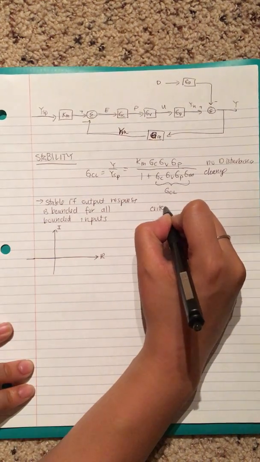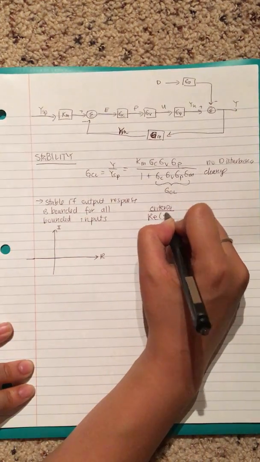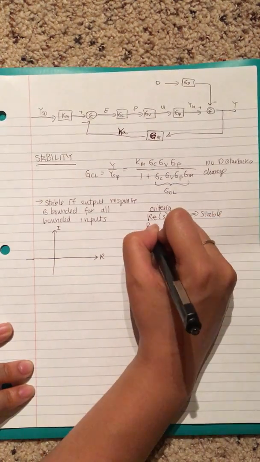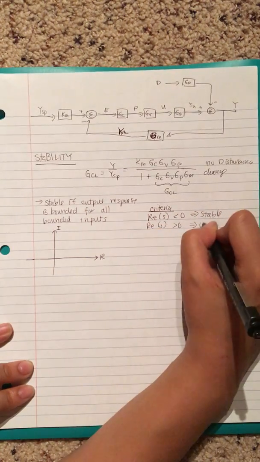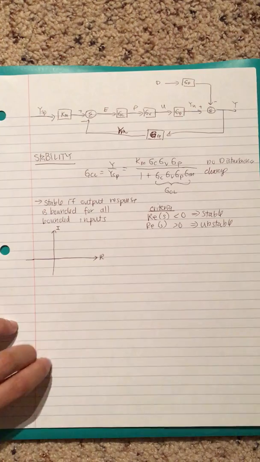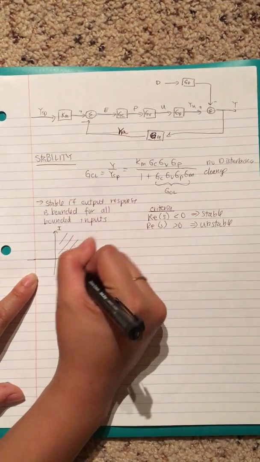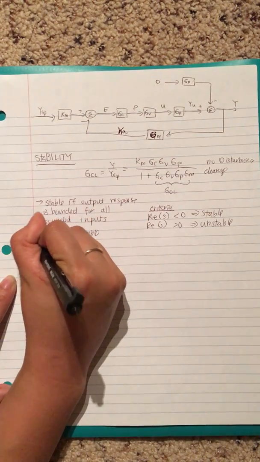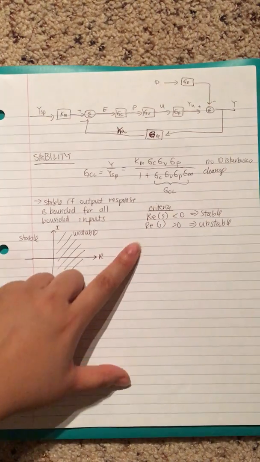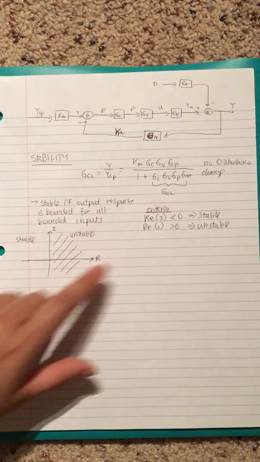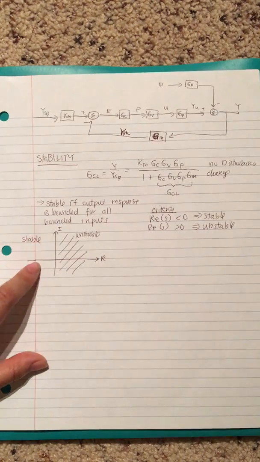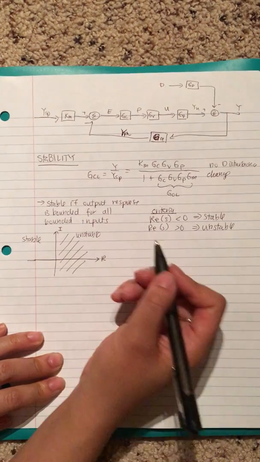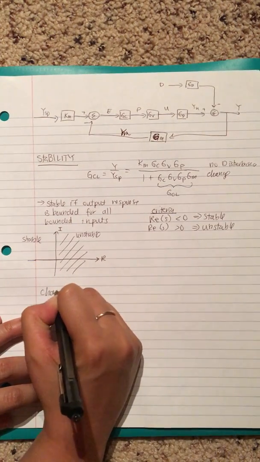So the criteria for it to be stable is if the real part of S is less than 0. That's when we know it is stable. If it's greater than 0, obviously it will be unstable. So let's take this graph, for instance. This part of the graph is unstable, and this part of the graph is stable. And that's why if the real part is less than 0, which is in this area, it'll be within this stable realm.